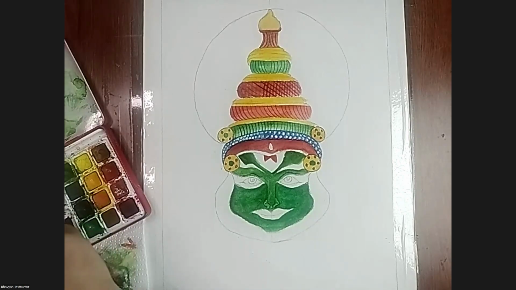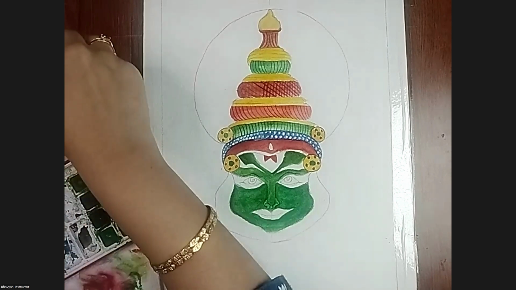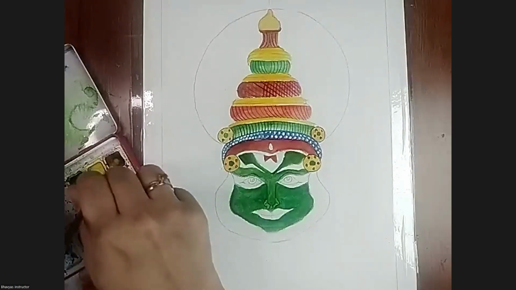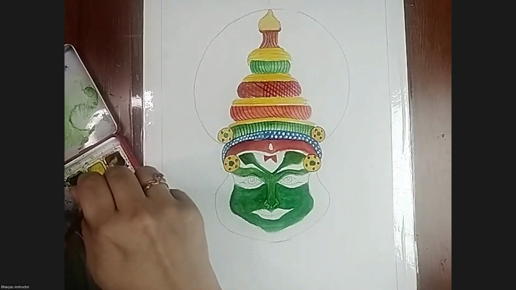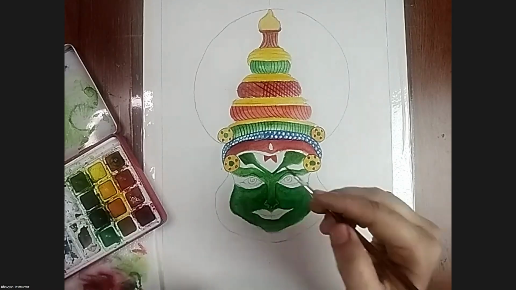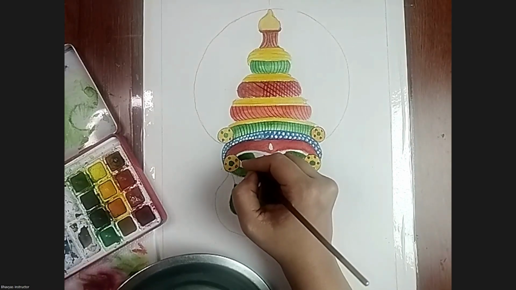For darker value, how we will get? To get the darker value, what we'll do? We'll take dark blue first. We'll take dark blue to palette and we will add orange color to it. Then we will get darker value. That one you need to apply here.